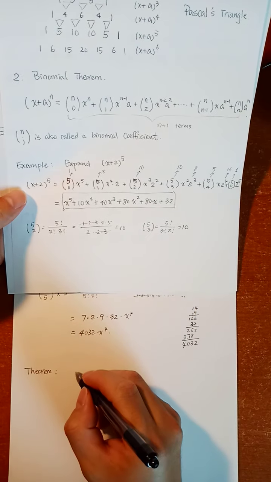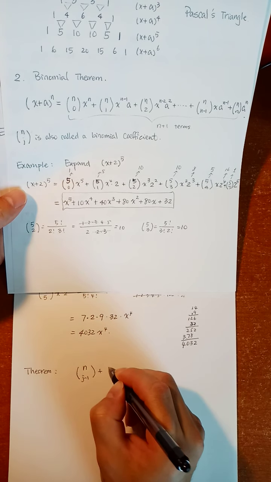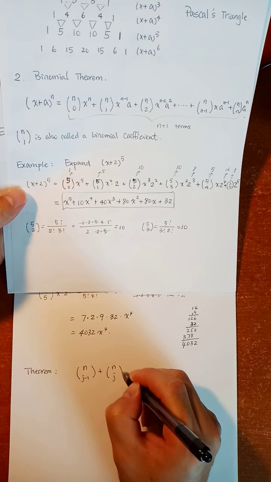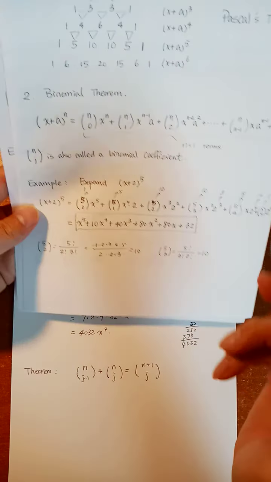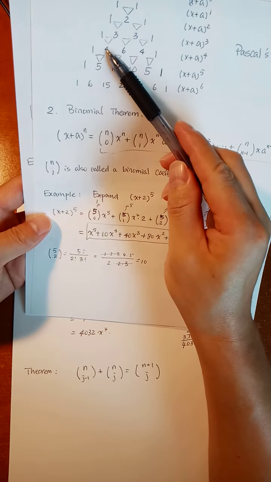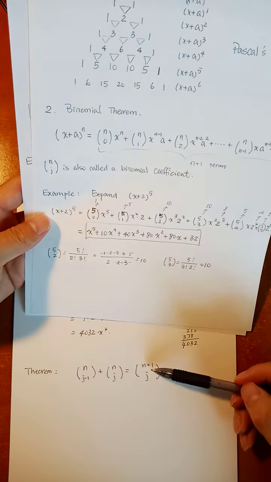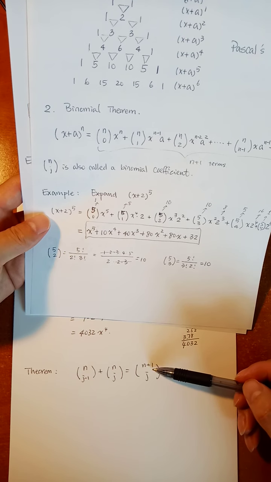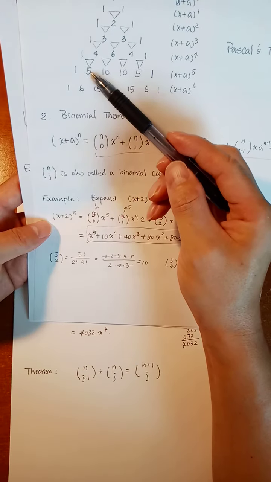So the theorem is like this: n choose j minus 1 plus n choose j is equal to n plus 1 choose j. So you see, this term is n choose j minus 1. This term is n choose j. You add them together, it's going to be the next level. The next level comes from n plus 1, n plus 1 choose j.